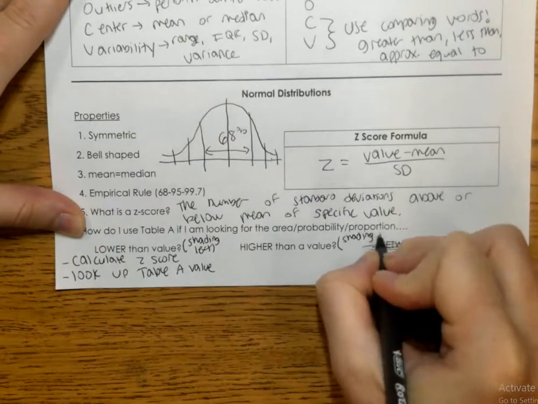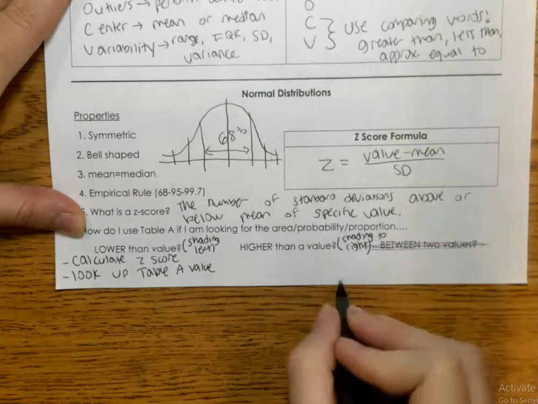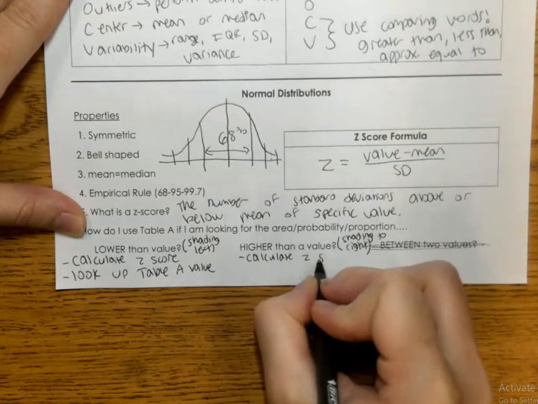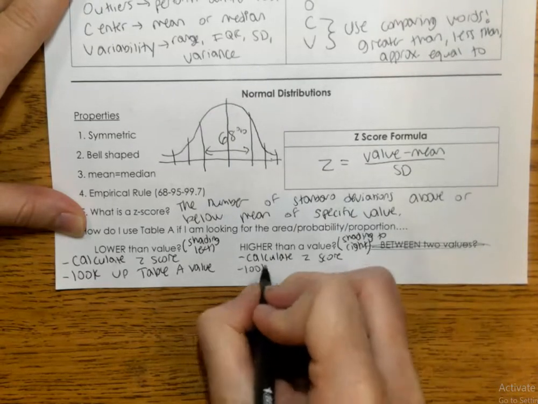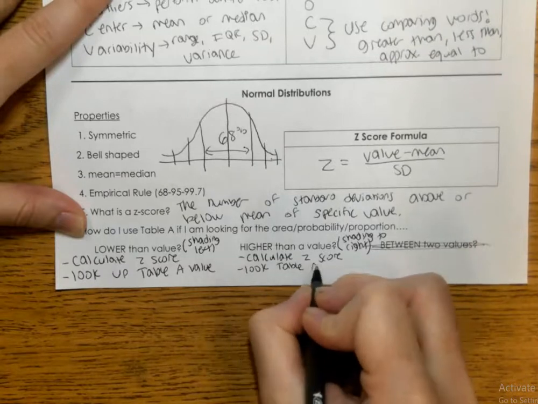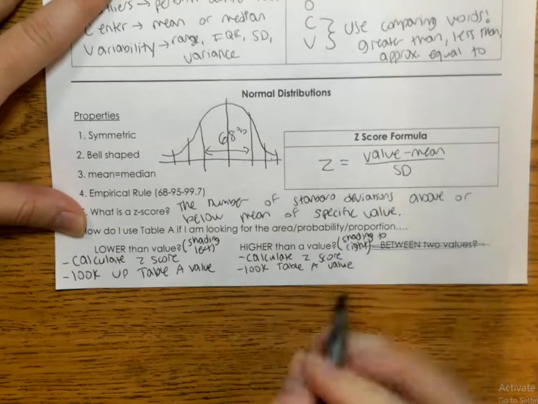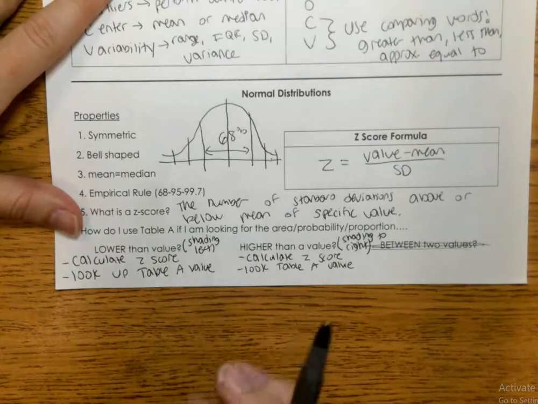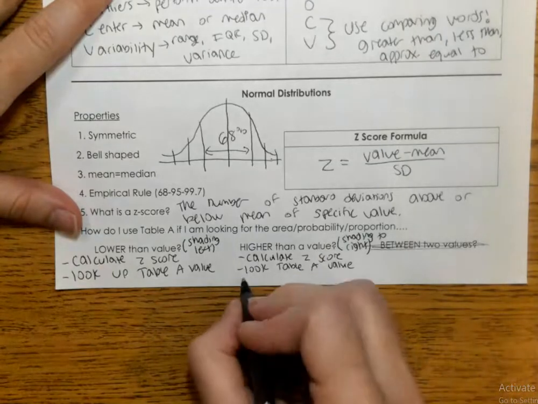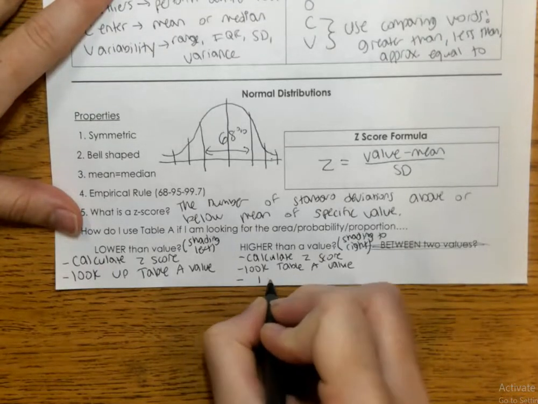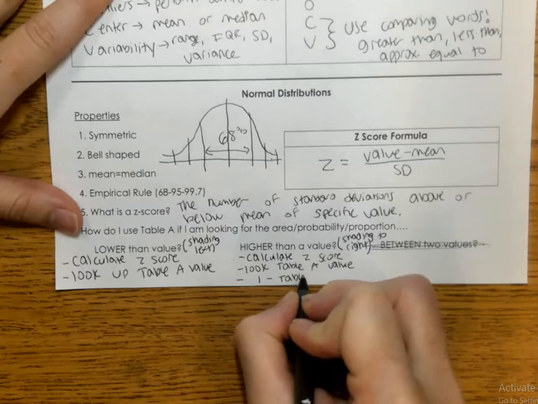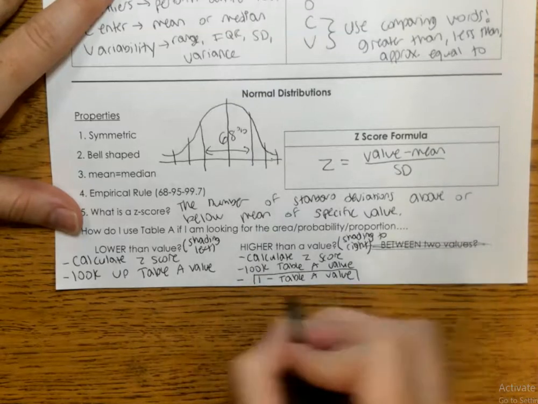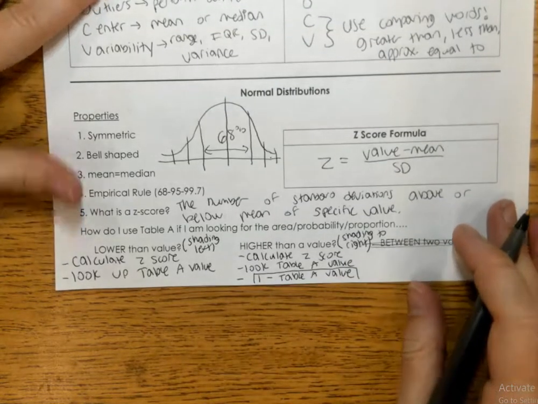If you're shading to the right, there's just one extra step. You calculate the z-score. You look up the table A value. And the table A value gives you the area to the left of a certain number, right? So if I want the area to the right, I'm going to subtract it from 1. So I'm going to do 1 minus the table A value, and that's my final answer.